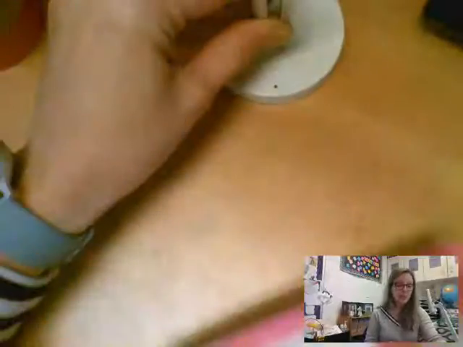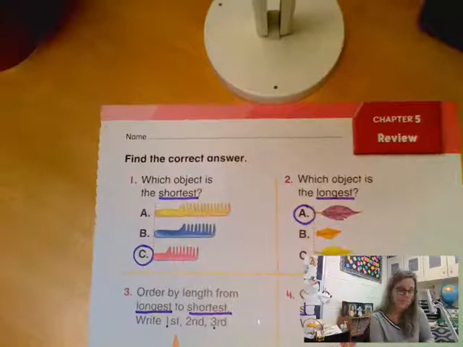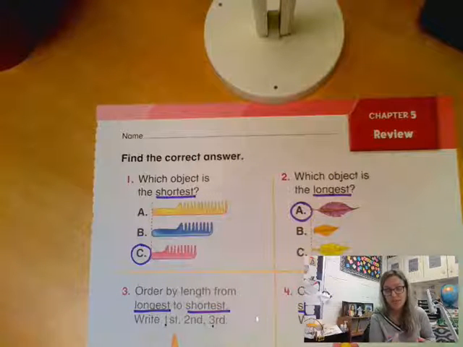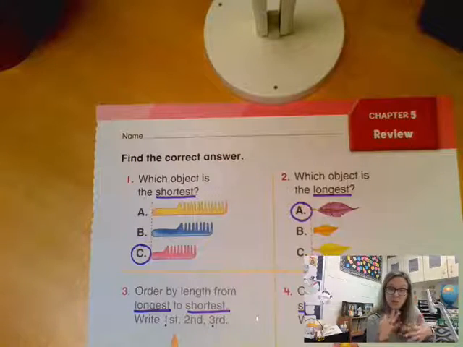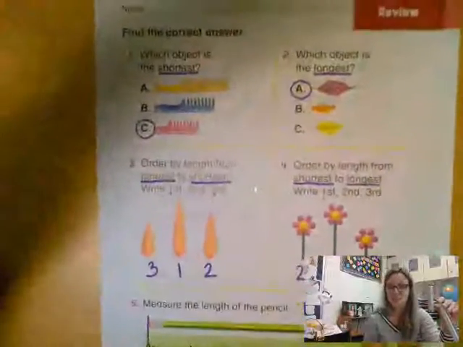So the biggest thing to remember tomorrow when you're taking your test is to pay attention to what the question is asking. Is it asking for the shortest? Is it asking for the longest? Okay, as long as you pay attention when the questions are being asked, think through the questions and take your time, you should do great on your test tomorrow.